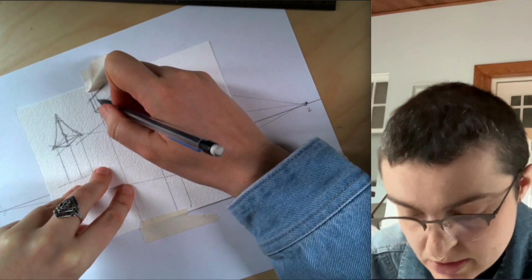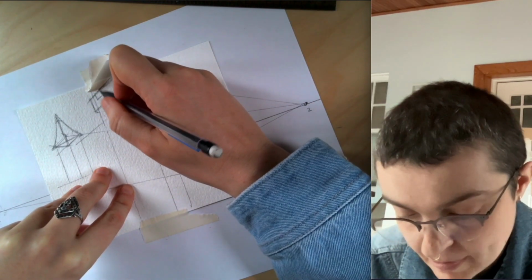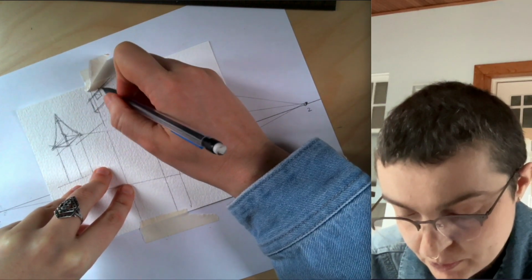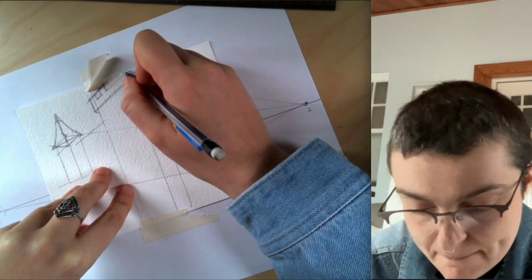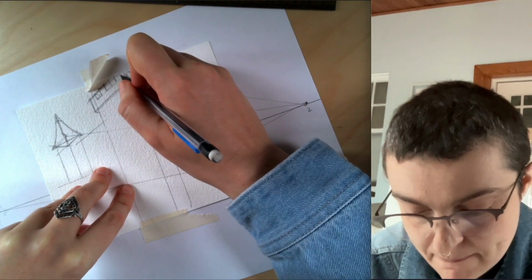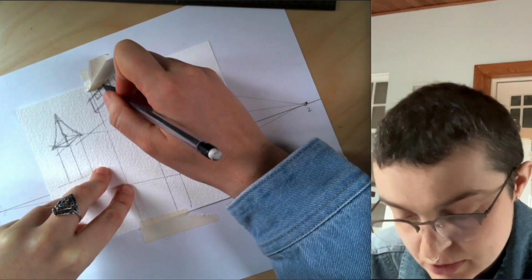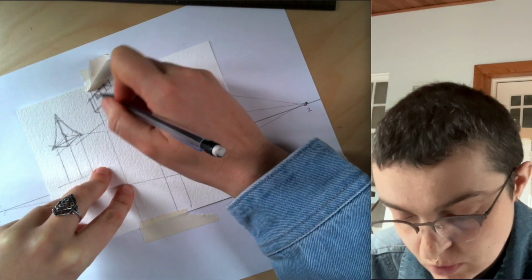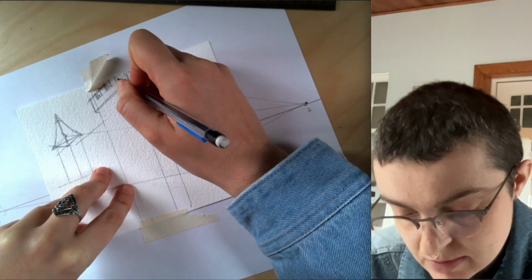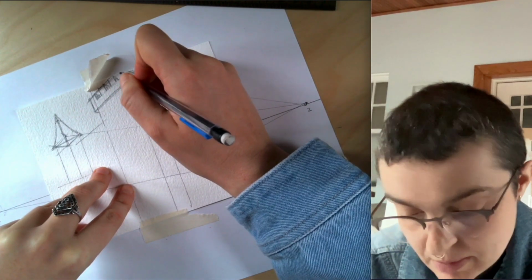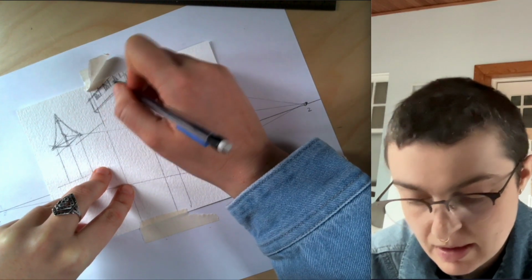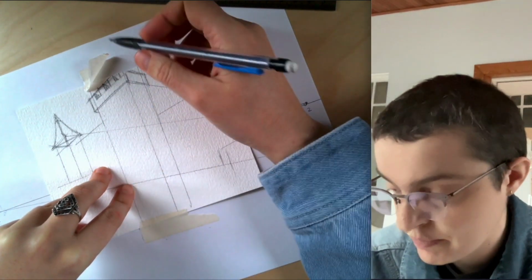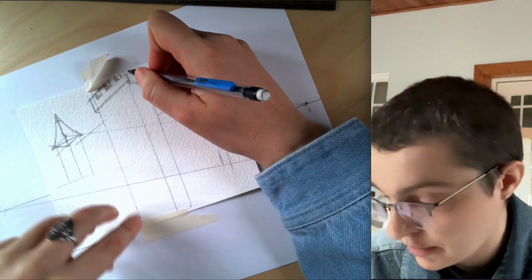And if I'm going to start sketching in the actual turrets of the castle, I would be able to see some of the sides of them here, but I would see less of the sides as they neared the topmost corner.